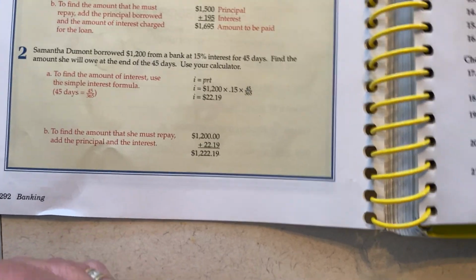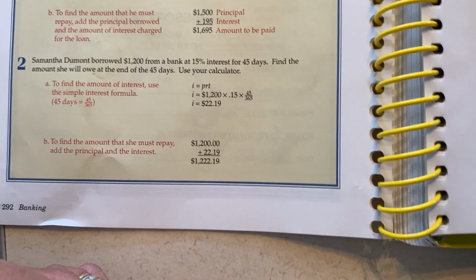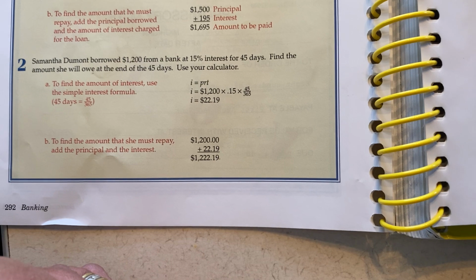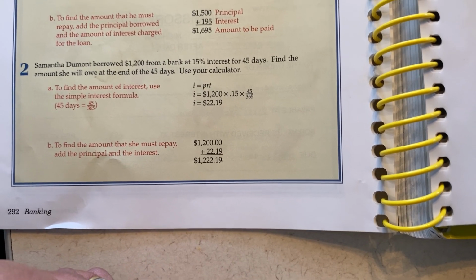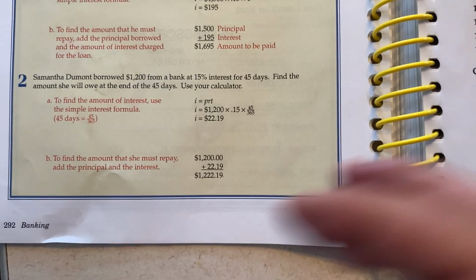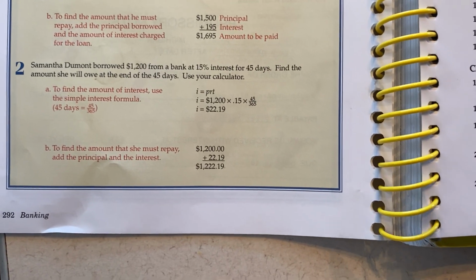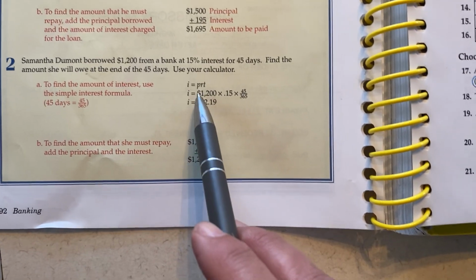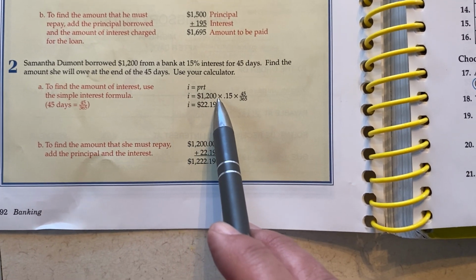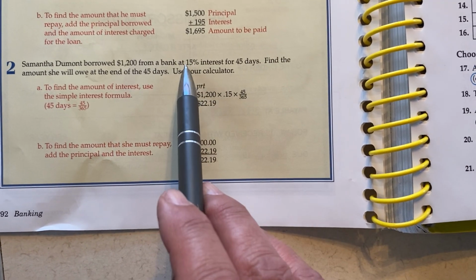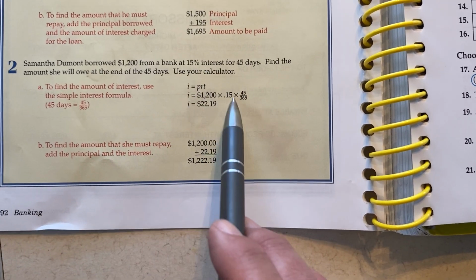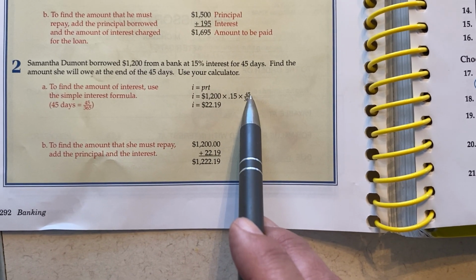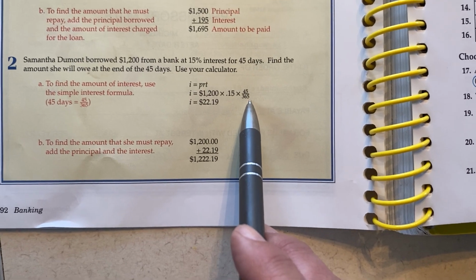And then here's another one. Samantha Dumit borrowed $1,200 from a bank at 15% interest for 45 days. Find the amount she will owe at the end of 45 days. Now look, we don't have a year, so we're going to have to figure this out. The principal is $1,200. The interest is 15%, which is 0.15. You'll always change percent to a decimal. And then the time is 45 over 365.